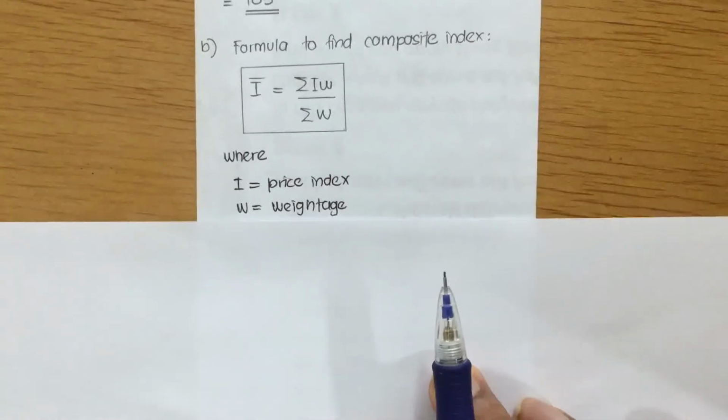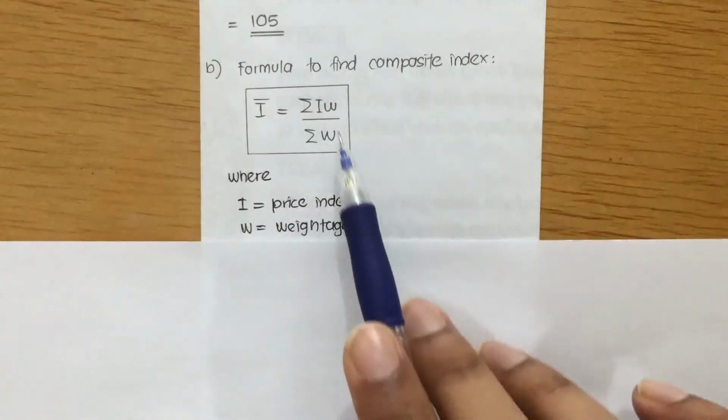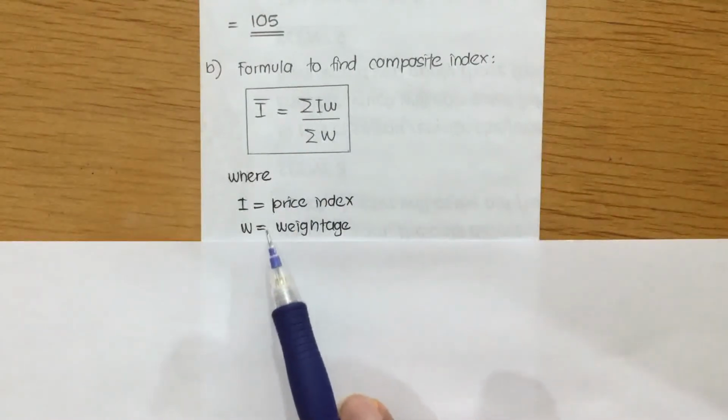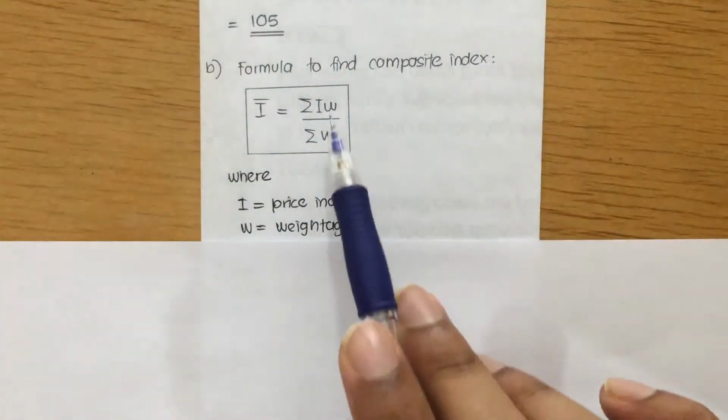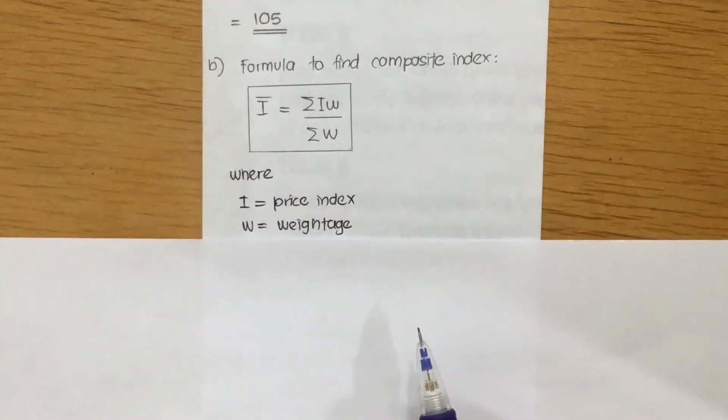Okay, what does this mean, guys? Your composite index is equal to the summation of price index times weightage, divided by the summation of weightage. As you notice, the concept of this formula is pretty similar to the concept of finding the mean, guys, in the chapter statistics. Just for your information.